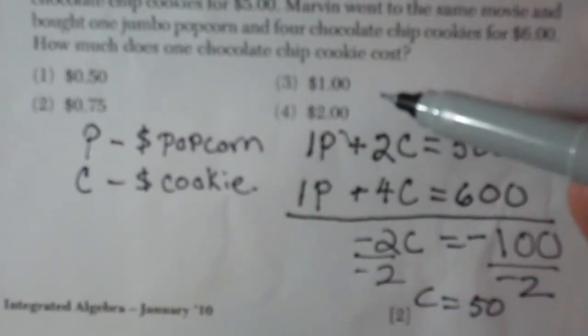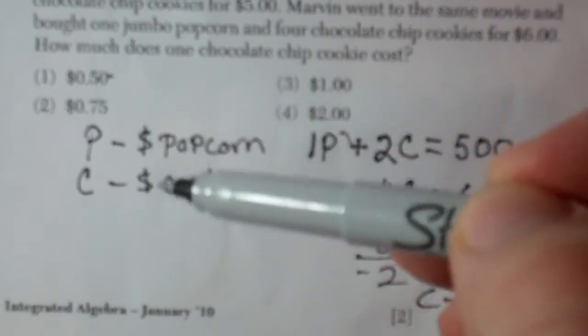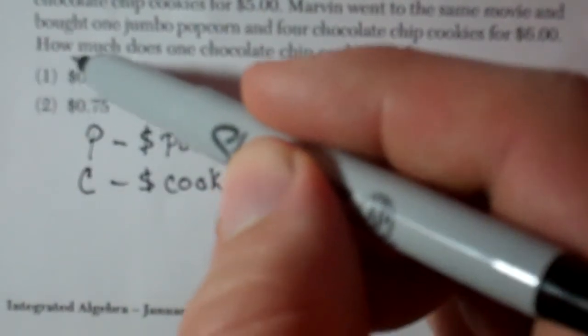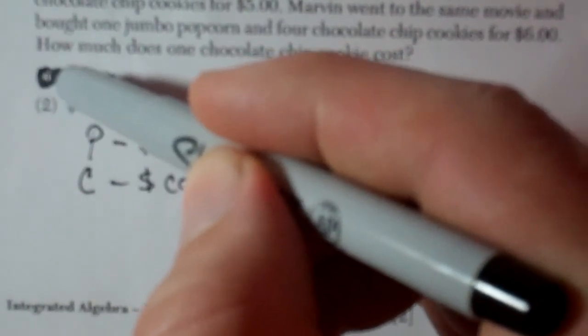Let's look to see if that's one of the choices. Yes, it is, right here. It tells us that the cost of a cookie is 50 cents, and so the answer to number 3 is 1.